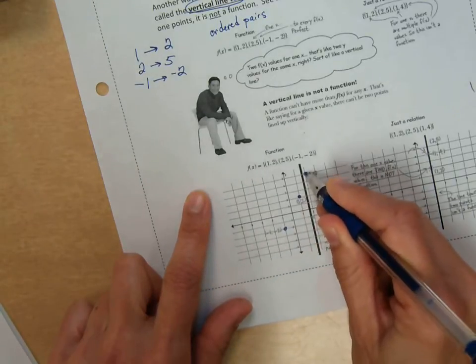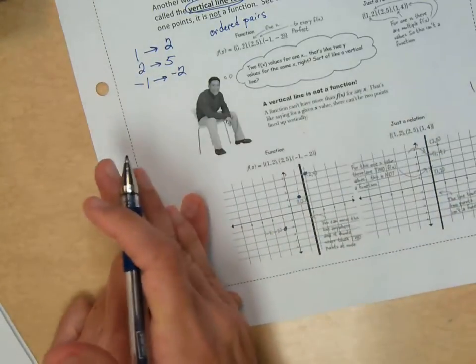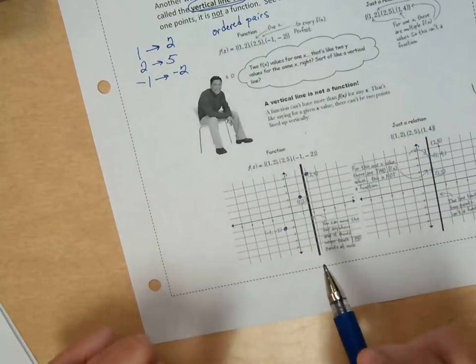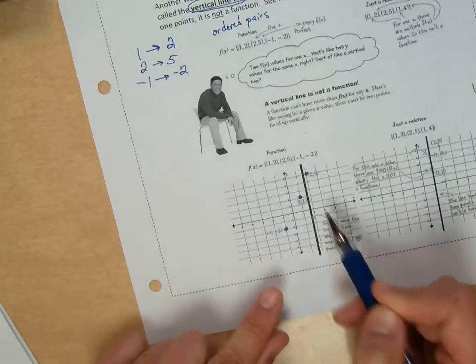Do you see how the vertical line, if you ran this vertical line back and forth, it would only touch at one place at a time, not at two at the same time? So it does pass the vertical line test.